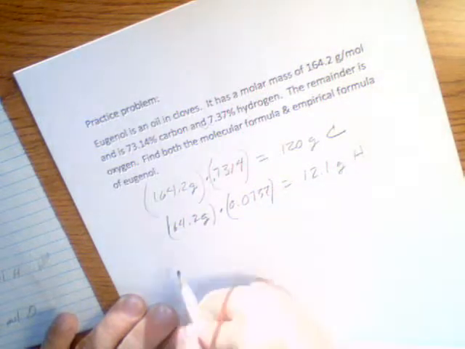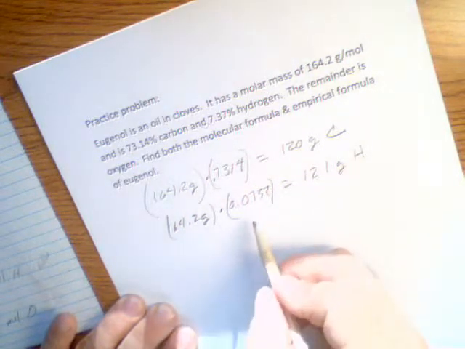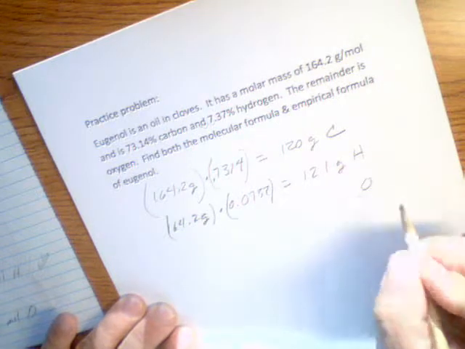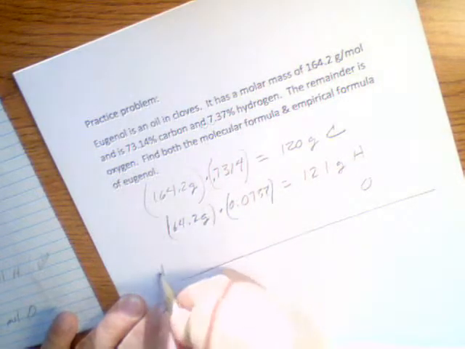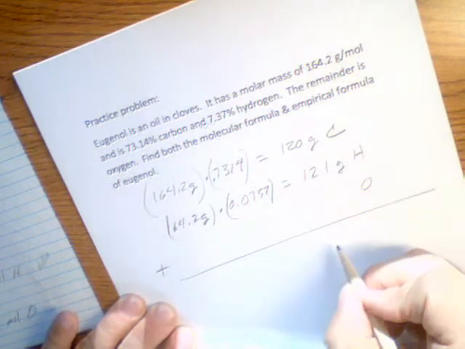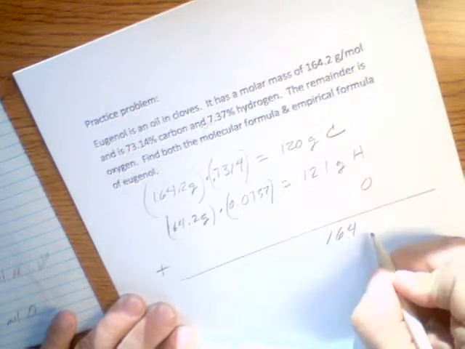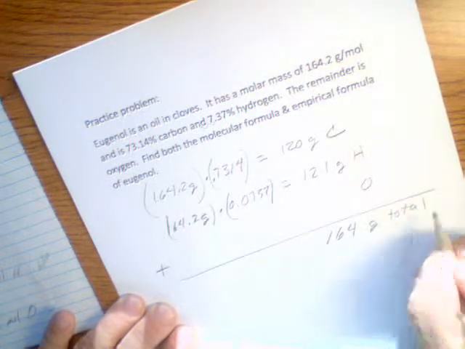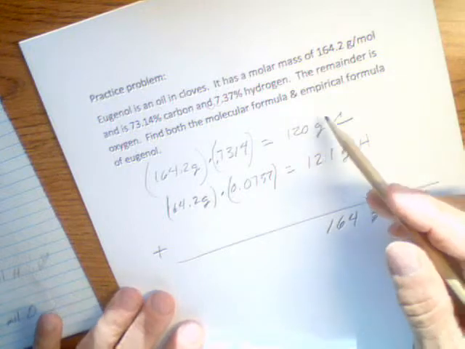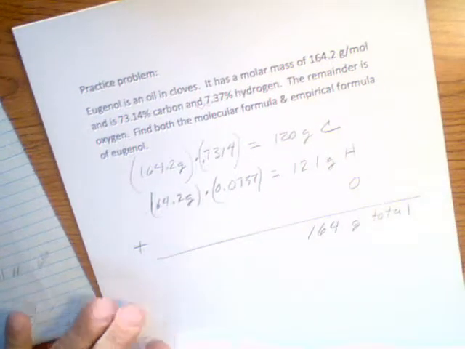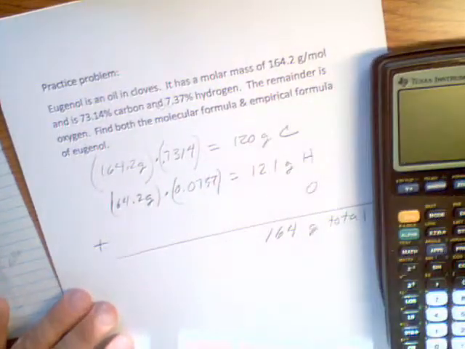Grams hydrogen, and then now what we have, the remainder is going to be oxygen, isn't it? Because if we add all this up, this is going to be 164 grams. That's our total. Alright, so in order to figure out the oxygen, all we have to do is subtract.